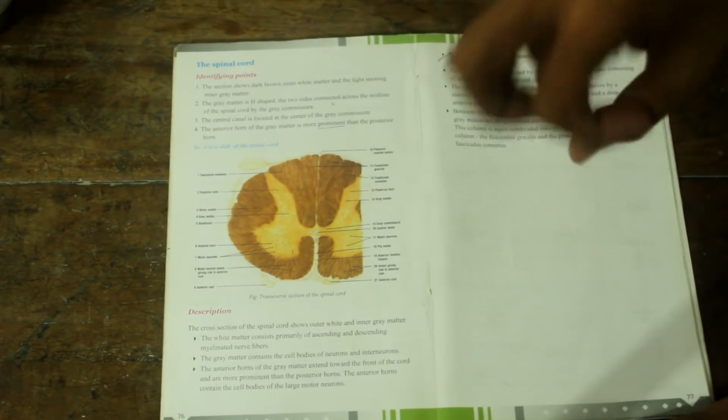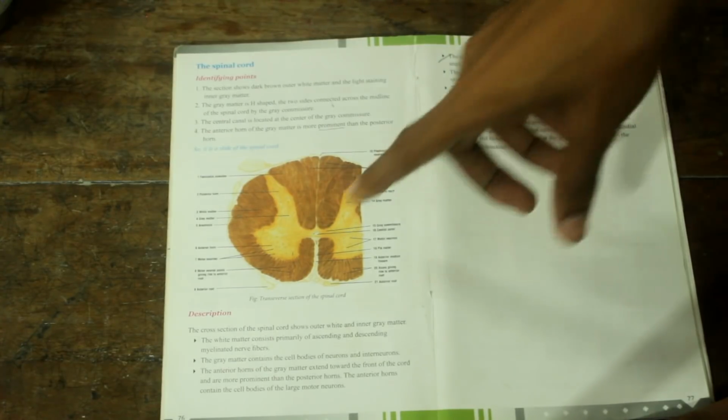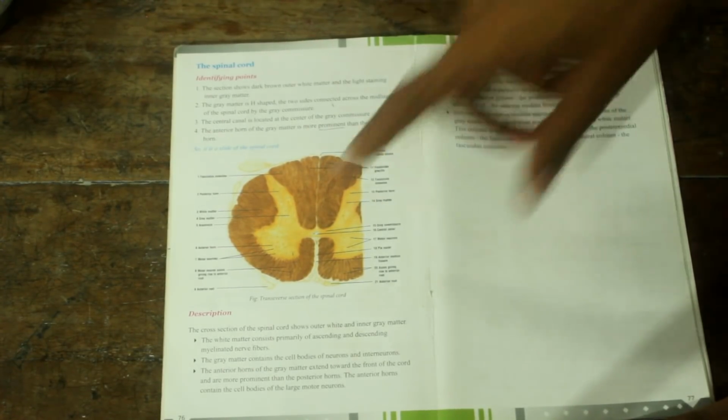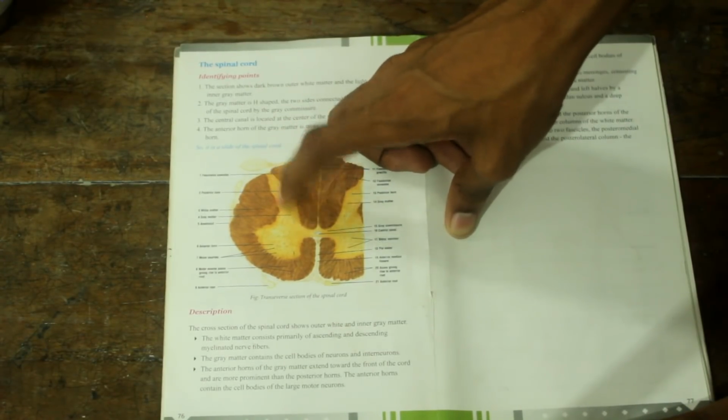And in the outer appearance of the spinal cord, the anterior grey horn is blunt and the posterior grey horn is sharp. So this is the posterior grey horn.